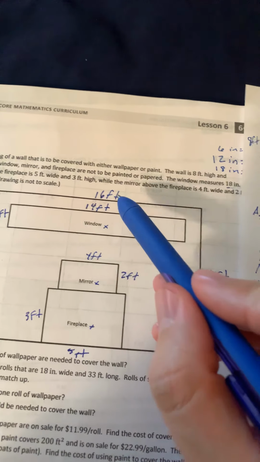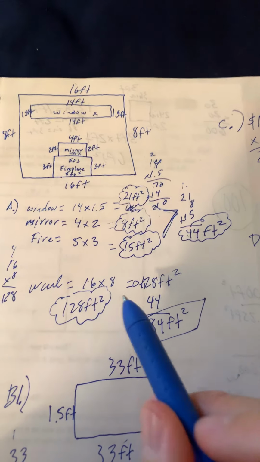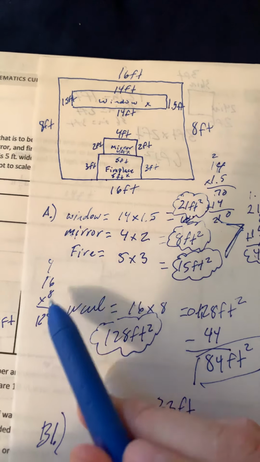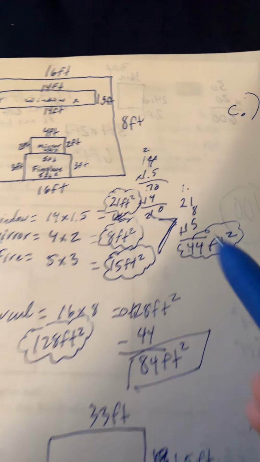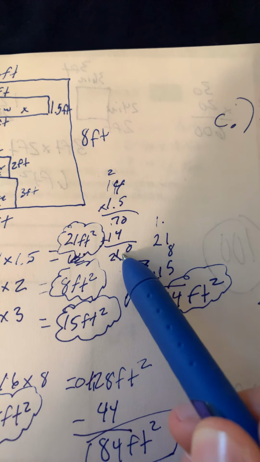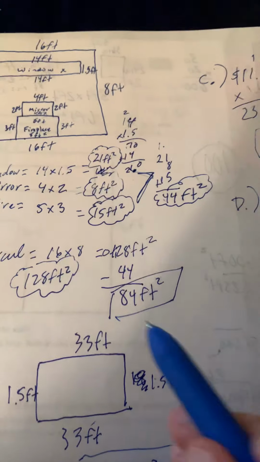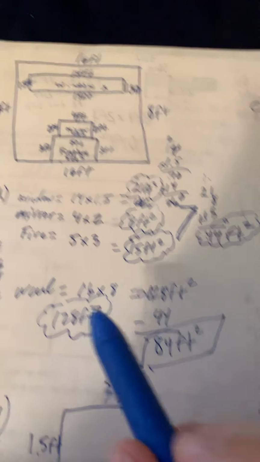And then my next step was to find the area of the wall, which is this one right here on the outside, which is 16 times 8. And I did 16 times 8, which equals 128 feet squared. There's my actual work. Okay. Same thing here for the decimals. That's how I got 21 feet. Okay. There's my actual decimal. Okay. So I got 128 feet squared, which is the area of the wall.